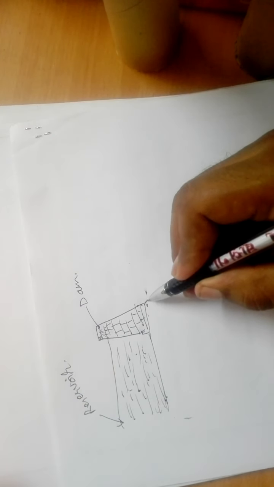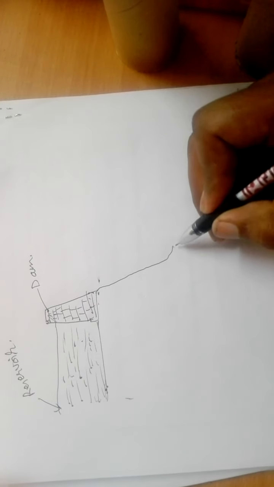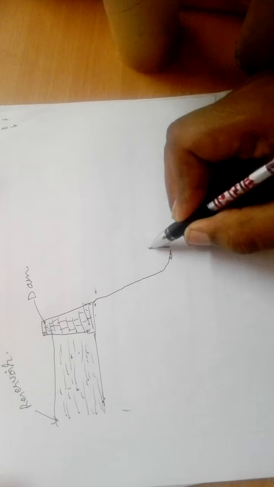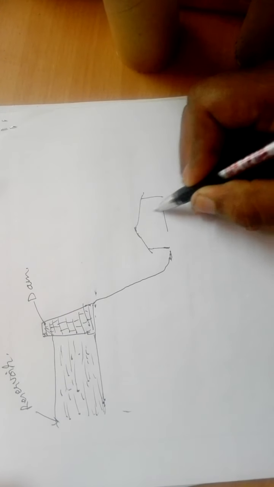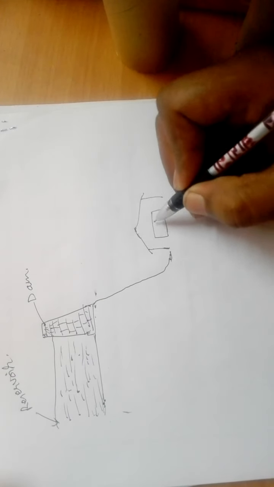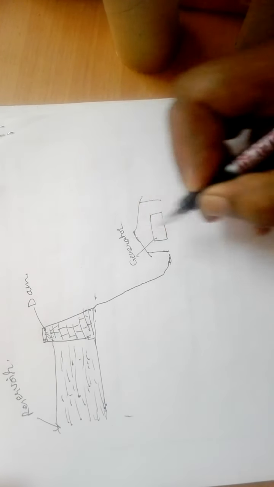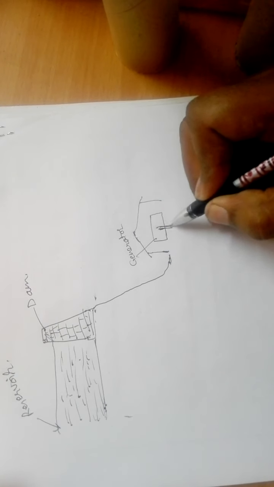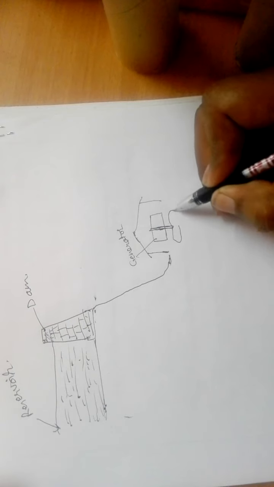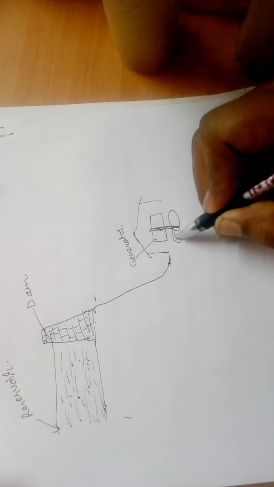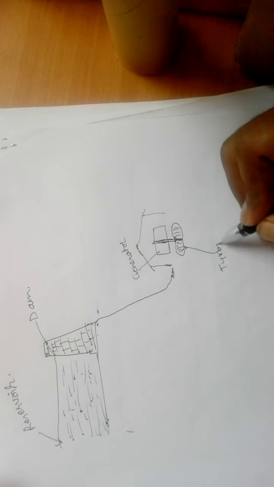And the dam is usually constructed at high altitude, whereas at a lower altitude place, a powerhouse is constructed. And in the powerhouse, they keep a generator. That generator contains a shaft, and the shaft is connected to a turbine.